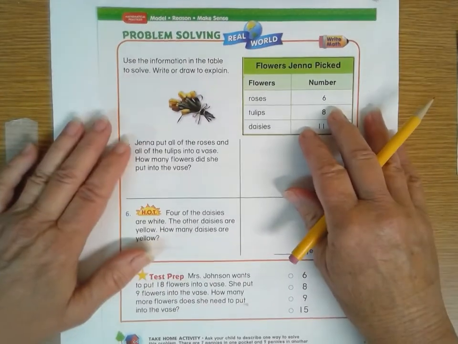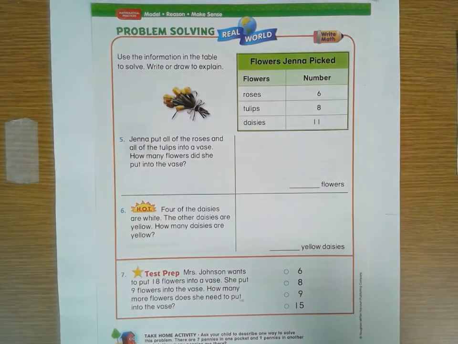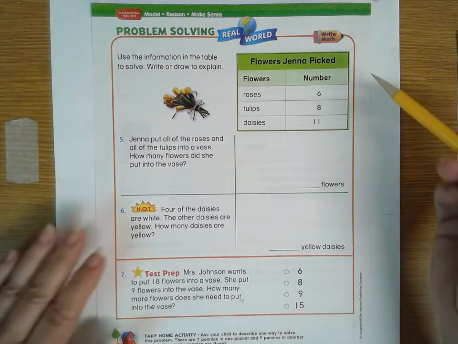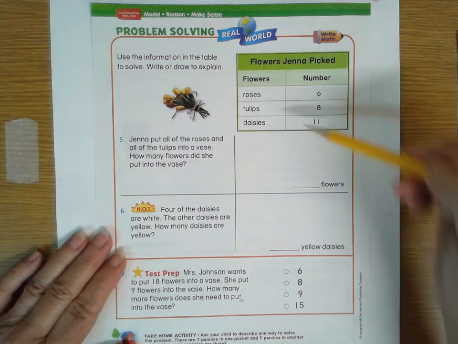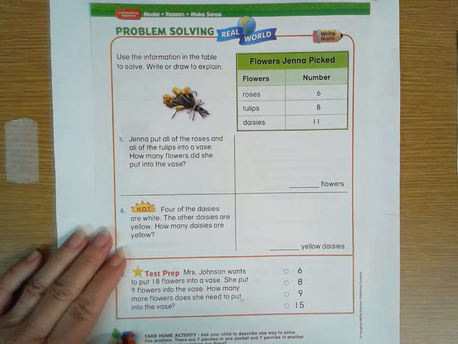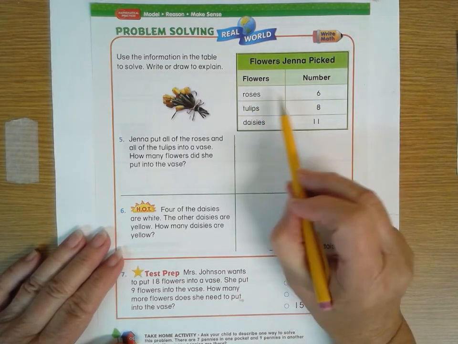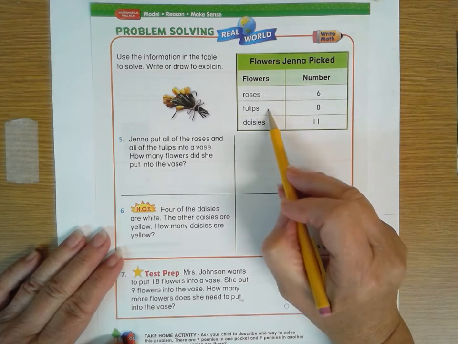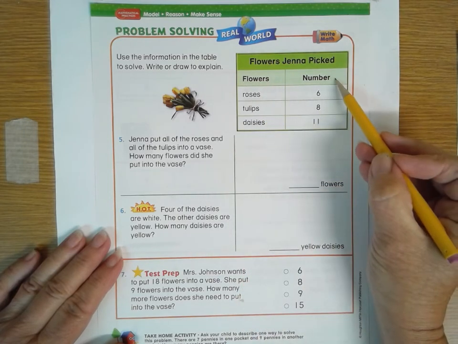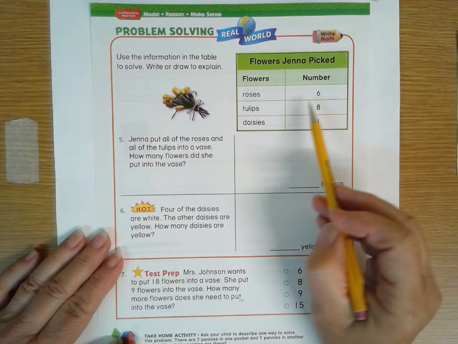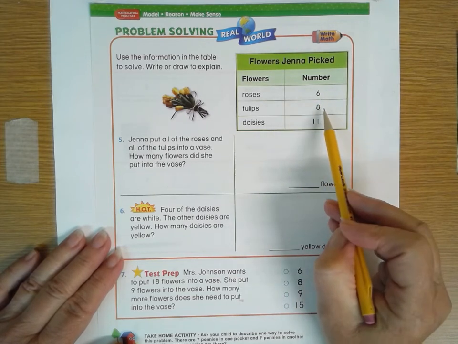And turn your paper over. We're going to do some problem solving here on the back. We're going to use this table with this information to help us do that. So this table is about flowers that Jenna picked. These are her flowers. She picked roses, tulips, and daisies. And these are the number of the flowers that she picked. She picked 6 roses, 8 tulips, and 11 daisies.